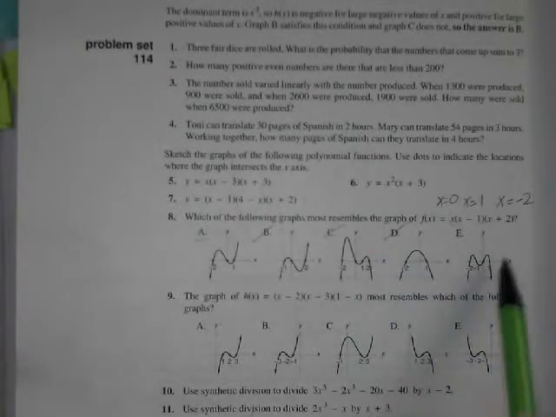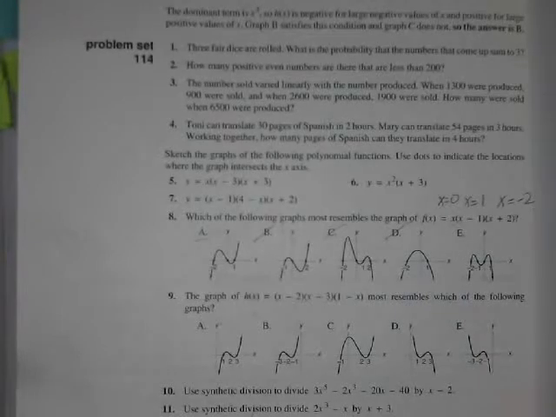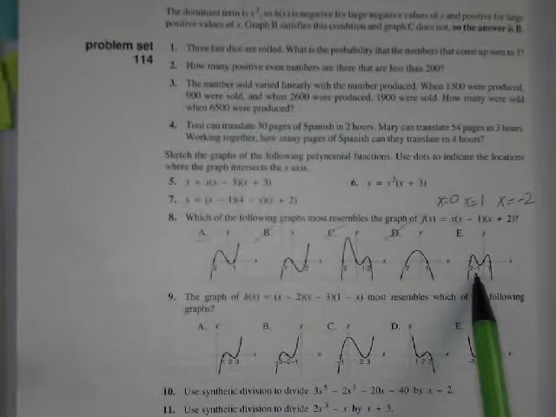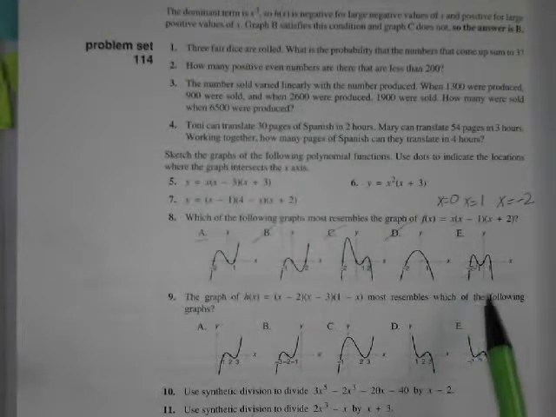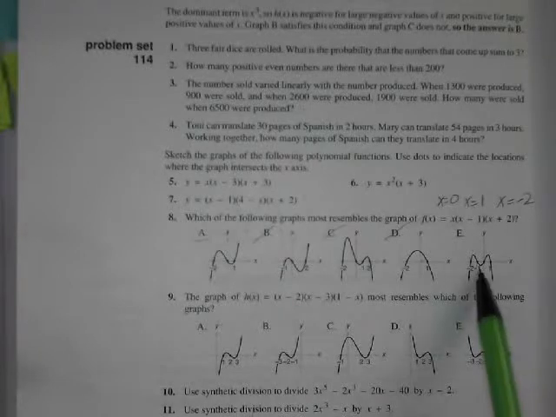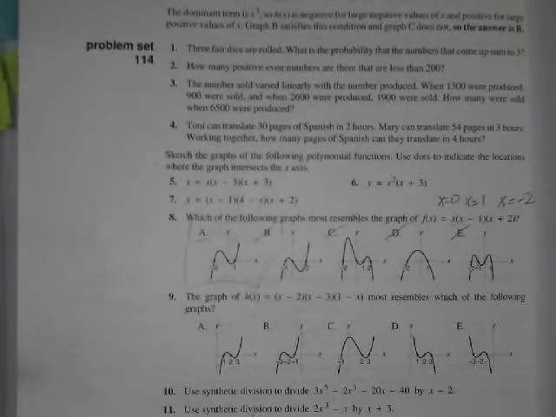And then this one, oh, so this one has what I want, but it has an extra part, doesn't it? This one has an extra piece at negative 1. So it has the stuff I want, but it has an extra one, so it's not that one. So basically it's A.